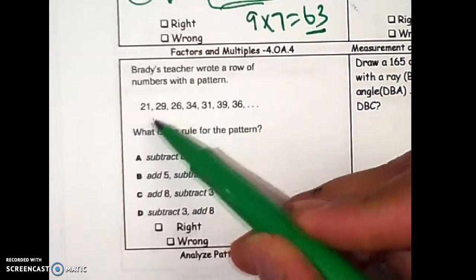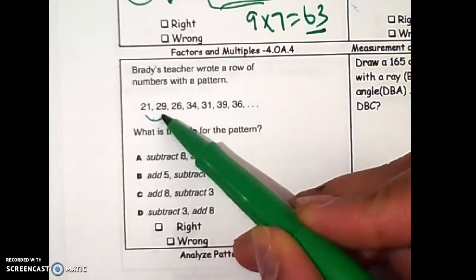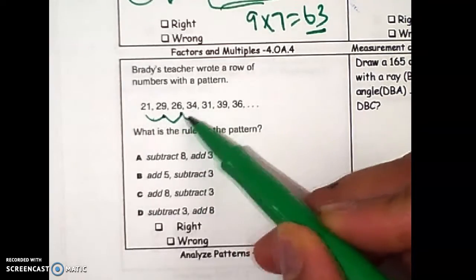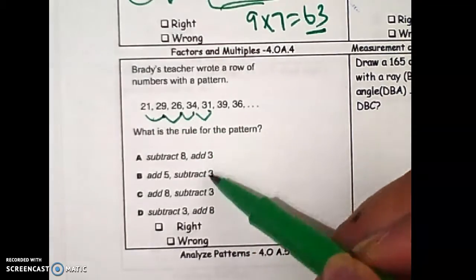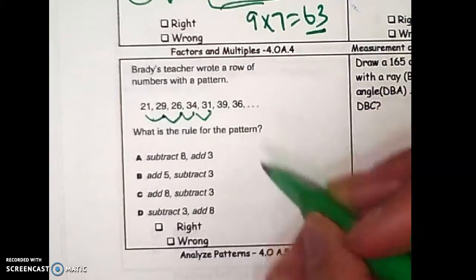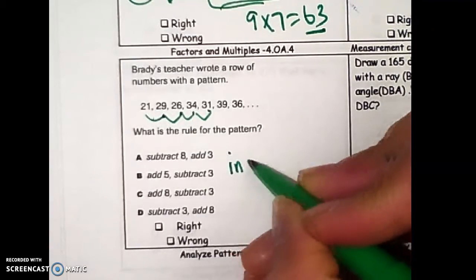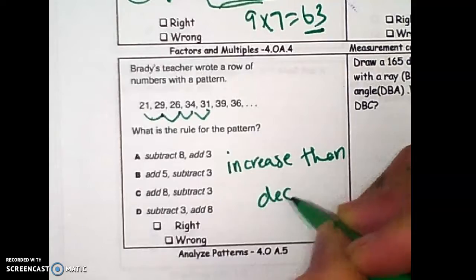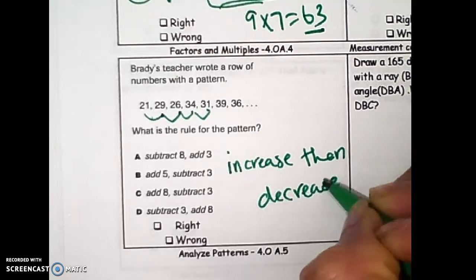So I noticed that it seems like first my numbers are increasing and then it decreases, increasing, decreasing. So it has an increase and decrease pattern. So I'm just going to write that: increase, then decrease. So first the numbers go up in value and then they go down in value.